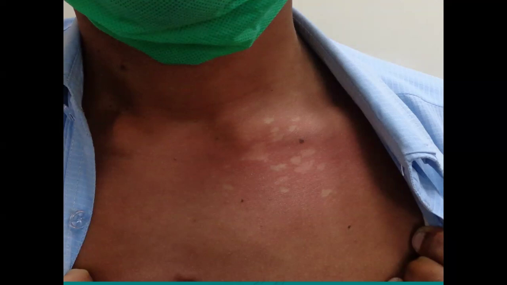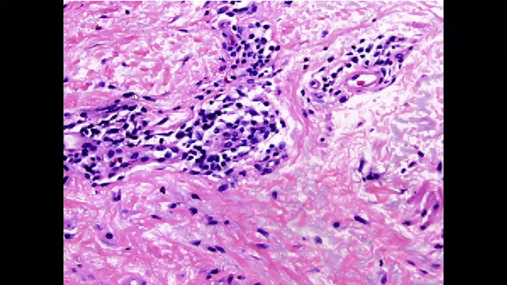And nevus anemicus is because of the increased sensitivity of the localized blood vessels to catecholamines, leading to vasoconstriction, as a result of which there is some degree of decrease in blood flow in these areas. So this is actually blanching due to vasoconstriction. On histopathology, you will find a mild perivascular lymphocytic reaction around the blood vessels.